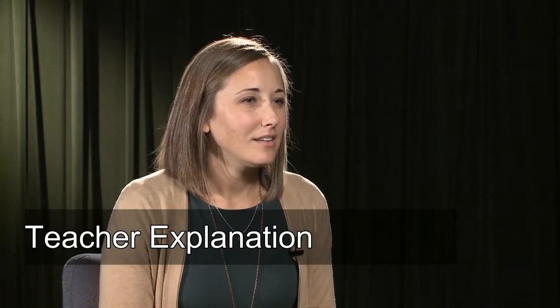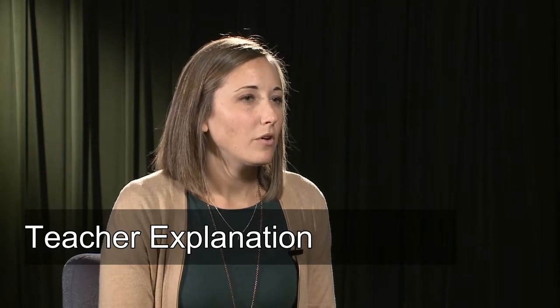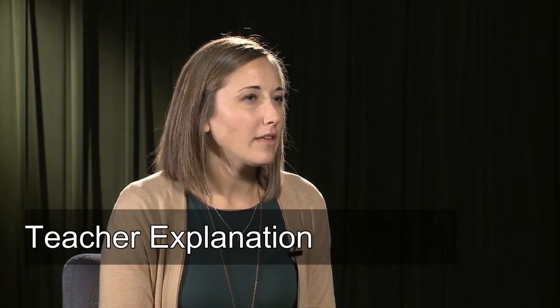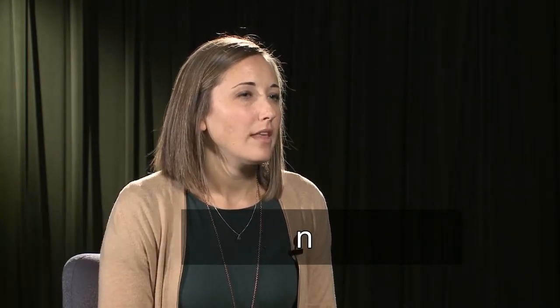Explicit instruction involves several components. The first is the teacher explanation. The teacher explanation should be short and concise. It should provide an objective or a target area of learning for that part of the lesson. And the quicker the teacher explanation is, the more time there is for students to respond to instruction. So quick and concise is key with the teacher explanation.